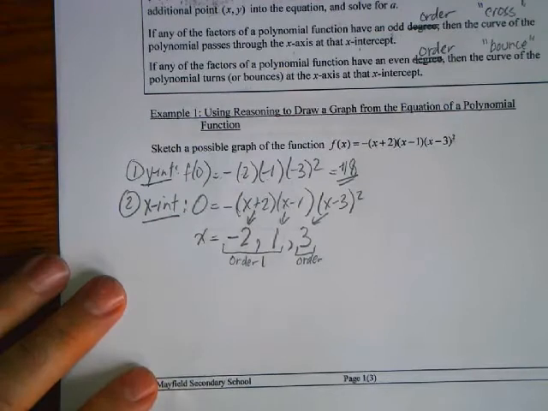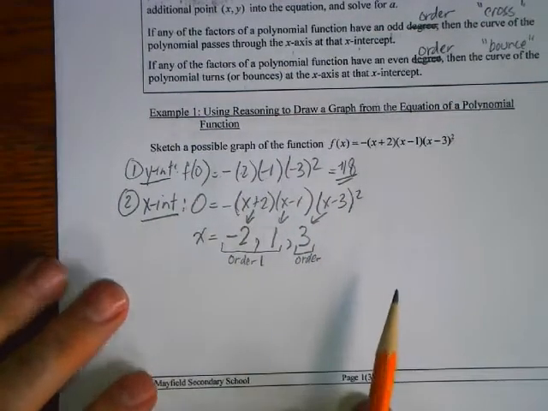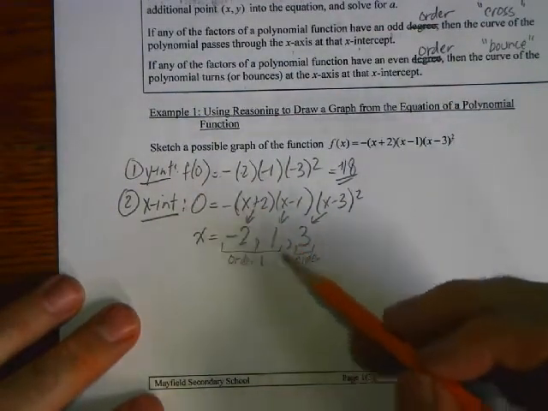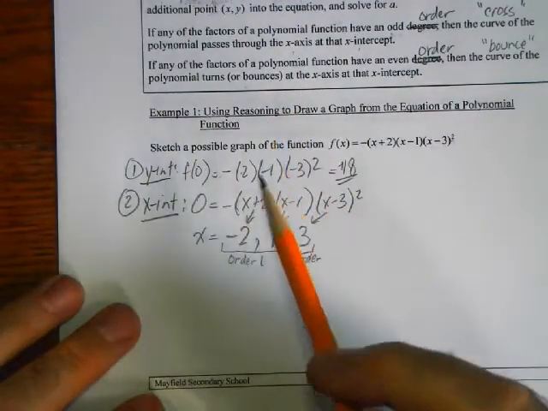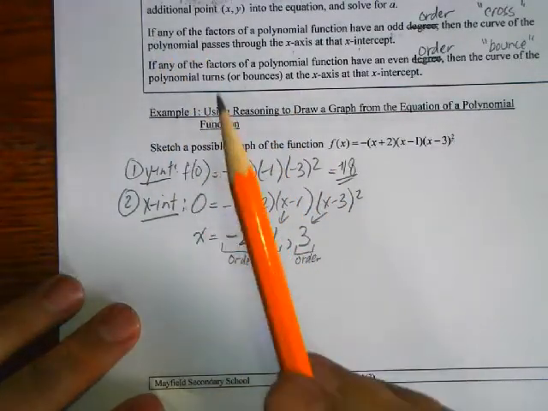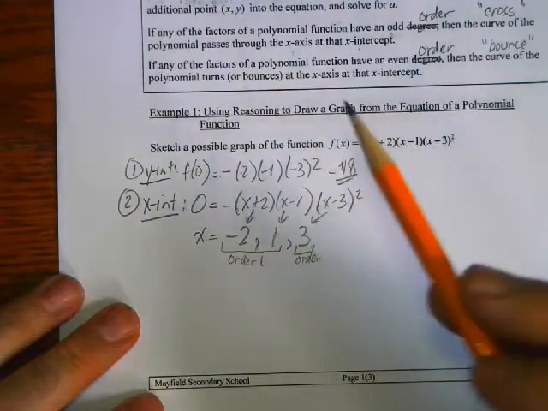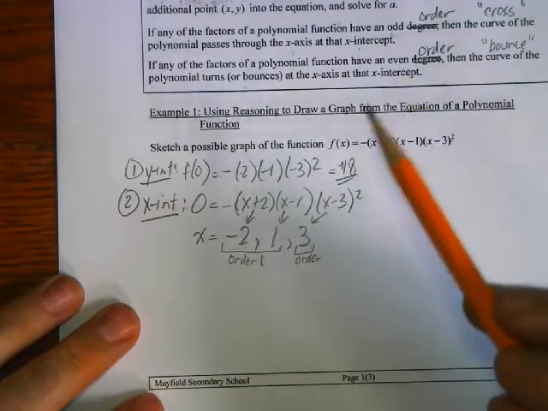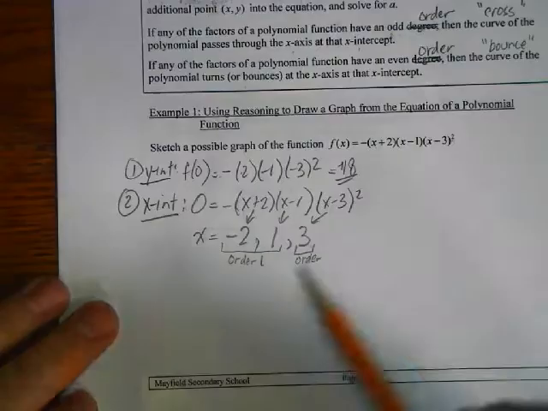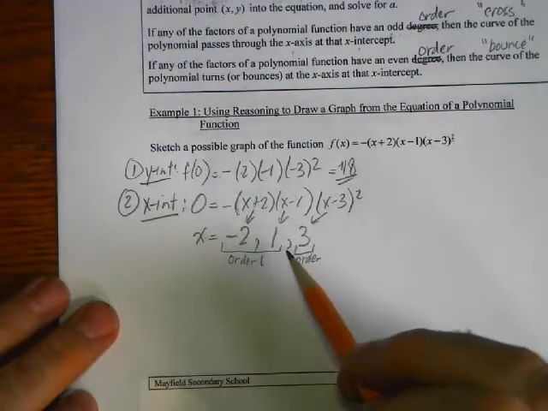Okay, so if you remember what we just talked about in the key concepts, when you have an order 1 x-intercept, the curve crosses the x-axis at that point, whereas the order 2 one bounces. Okay, so we're going to use those in a second.